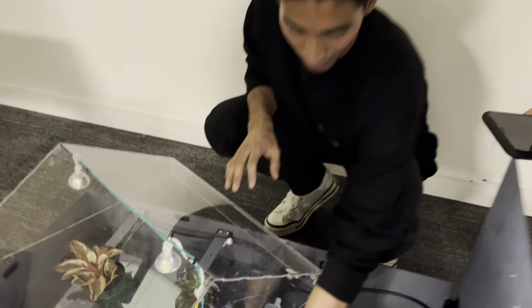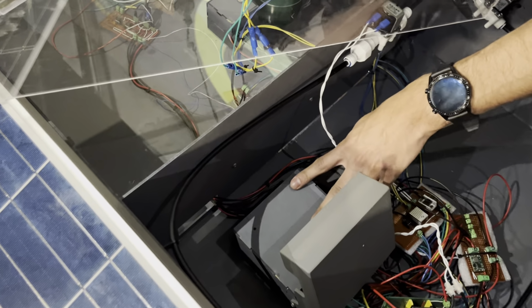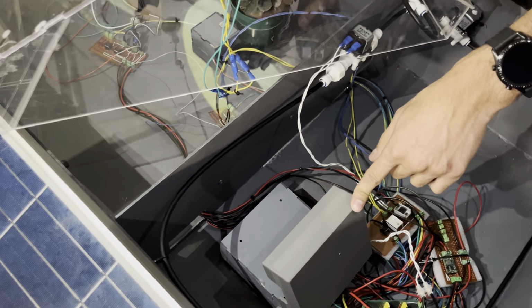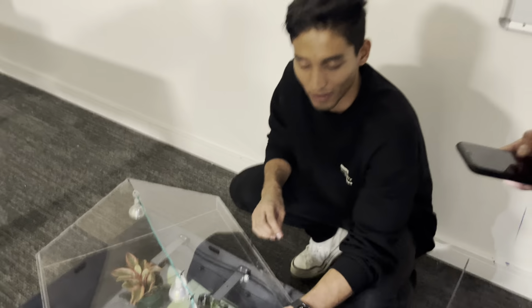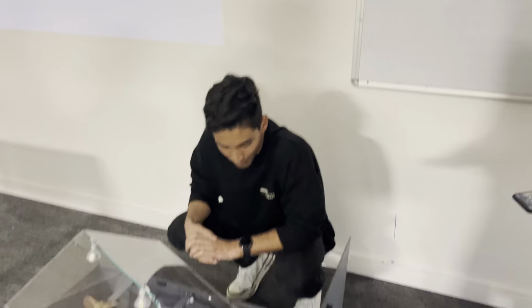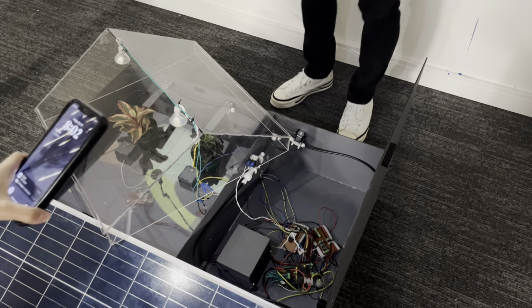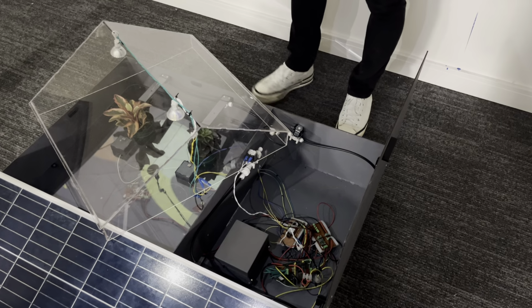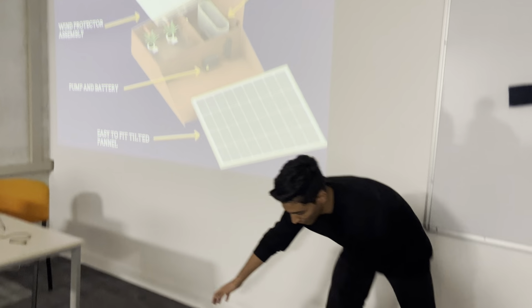Here, inside this box, is where we're going to set the real PCB. We're still waiting for it because we have been having some problems with the logistics of the IoT subject, but here we have all the stuff made as an electronic prototype. Then here we have the main parts of the building.